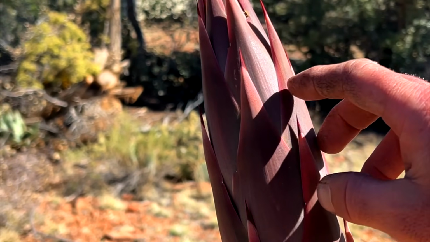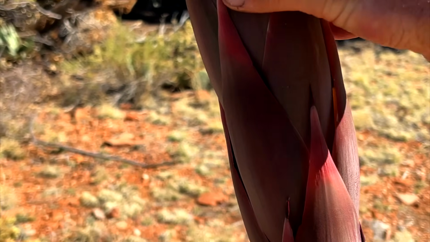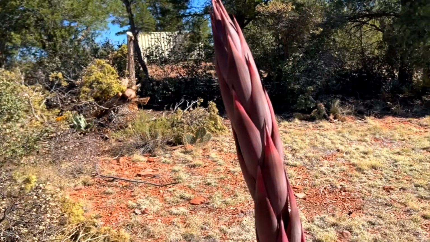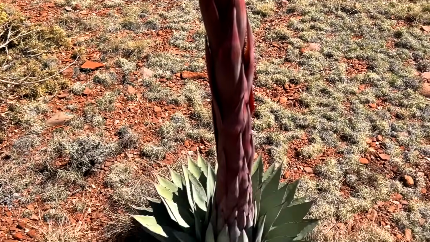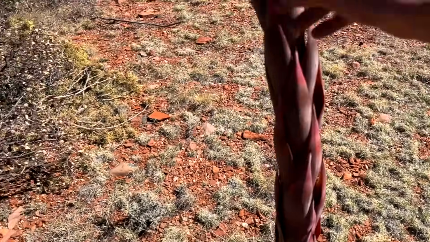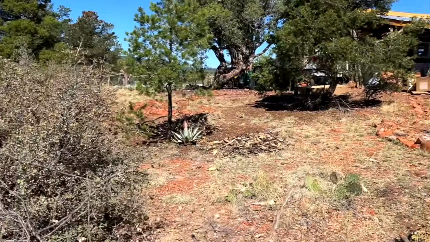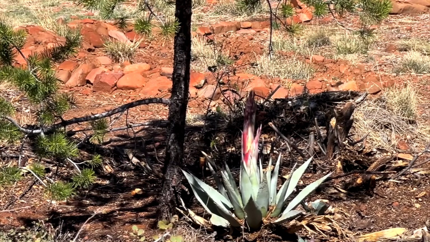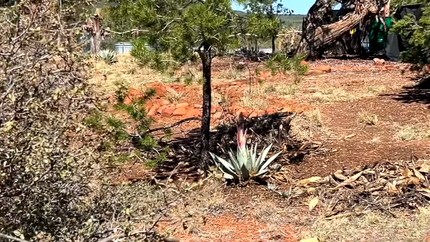These are as sharp as can be. But what's going to happen is this will come up and then it flowers. It opens up and flowers at the top. And then it dies. It only flowers once. What a cool looking plant. We've got that one there. We've got another one going right there. There's that one. Got a fly kind of bothering me. There's another one over here.